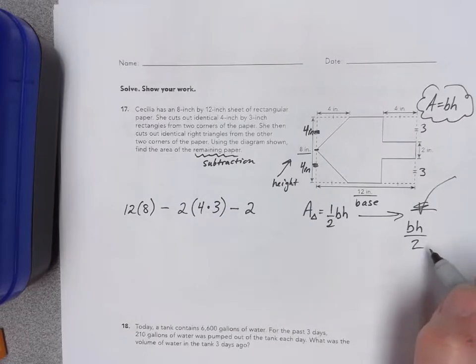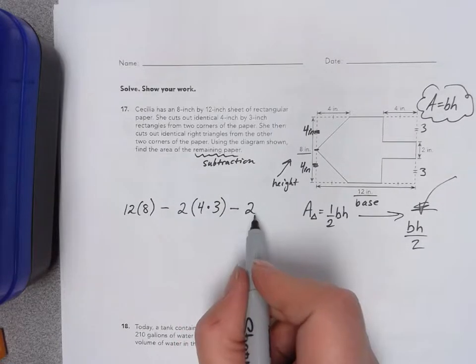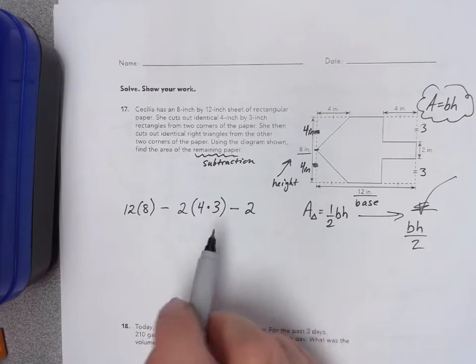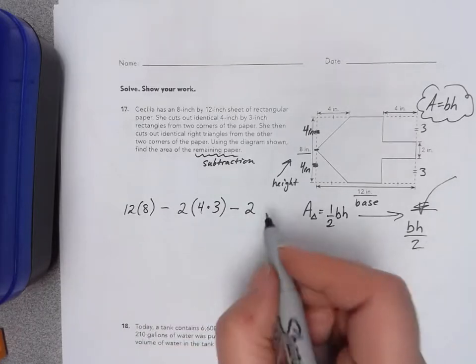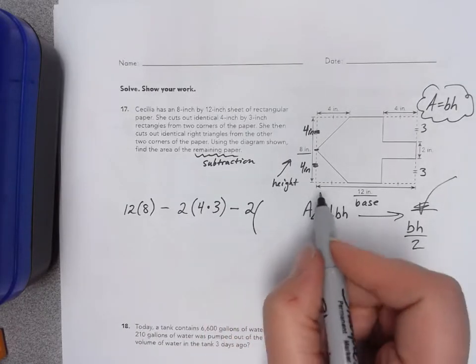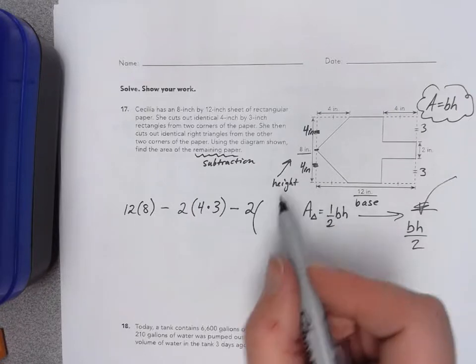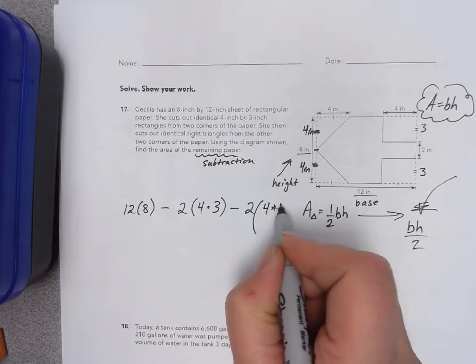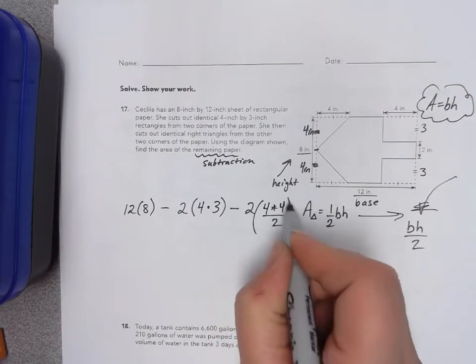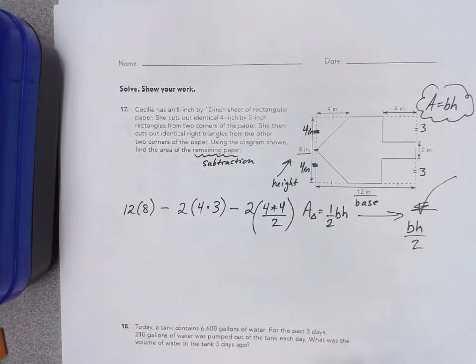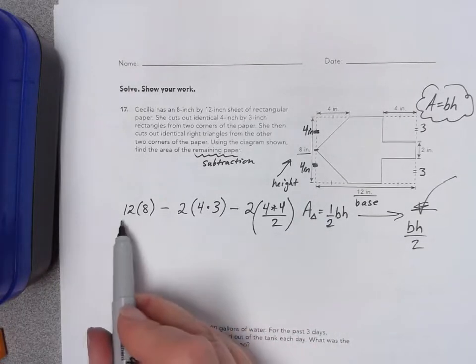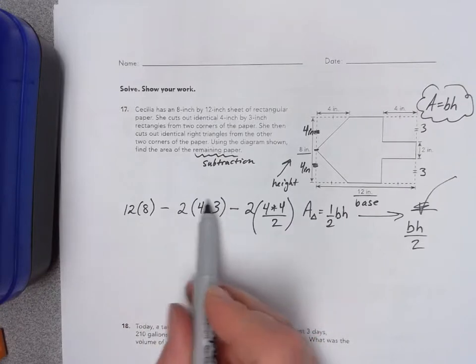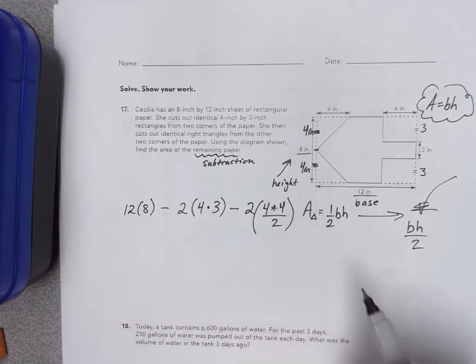All right. So next to this, I want to show you what the base times height over 2 would look like. So I might write in parentheses, well, the base is 4, the height is 4, 4 times 4 all over 2. All right, I think I'm ready to simplify. If I can start with the original area, take away the rectangles, take away the triangles, I should have what's remaining. So it's time to start simplifying.